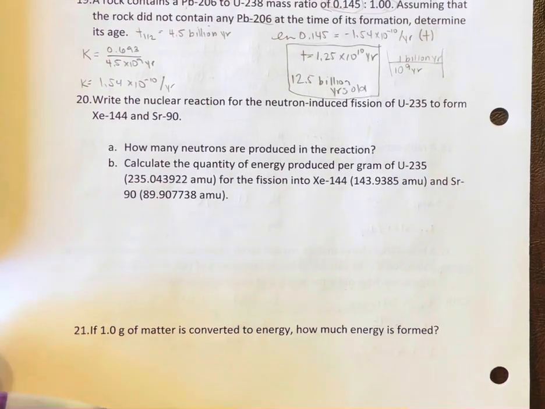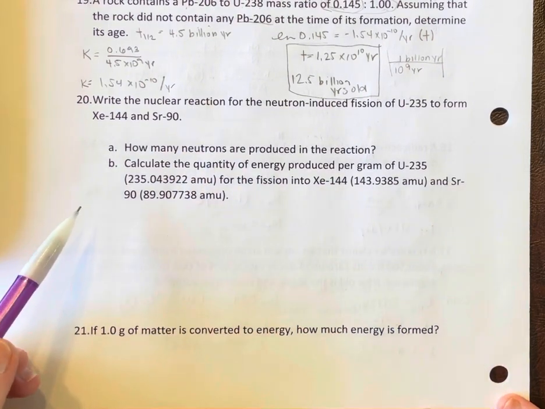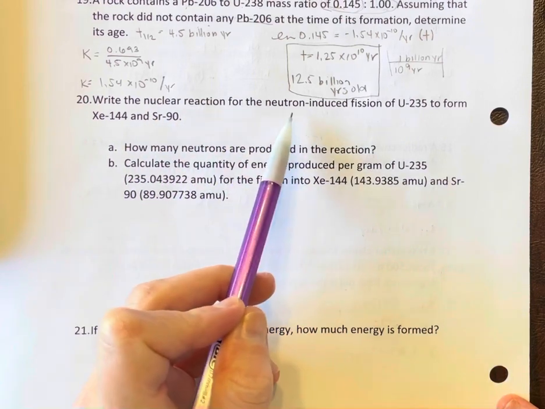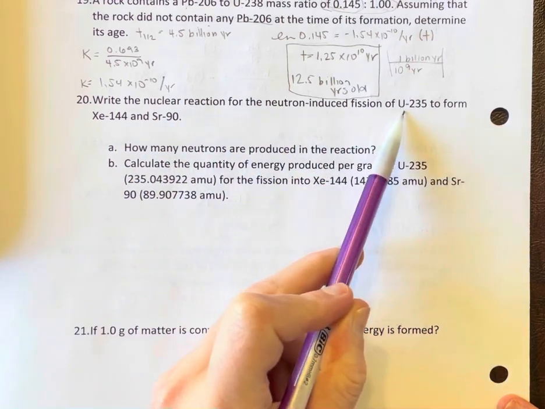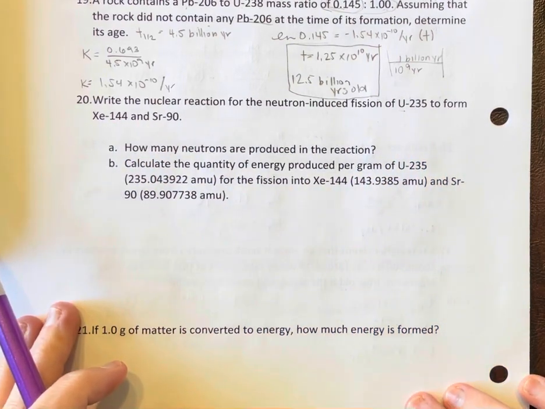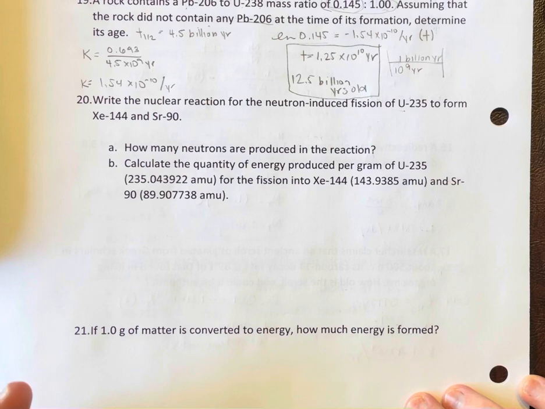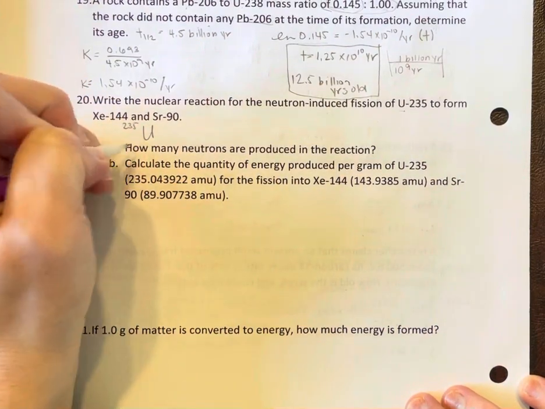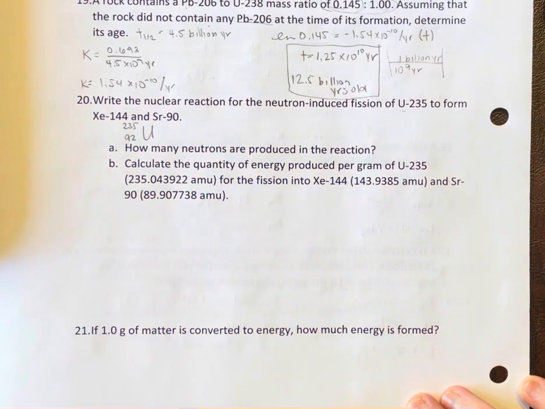Okay, so I'm going to do numbers 20 and 21 together because they are based on the same thing. Here we want to write a nuclear reaction for neutron-induced fission of U-235, and we're given these products. This is a little bit more complex equation than what we've done before. So we're going to start with uranium-235. Uranium is atomic number 92.